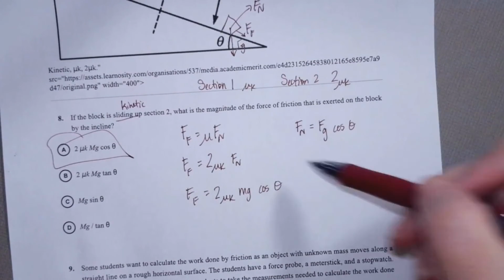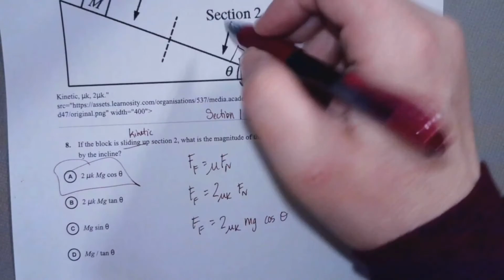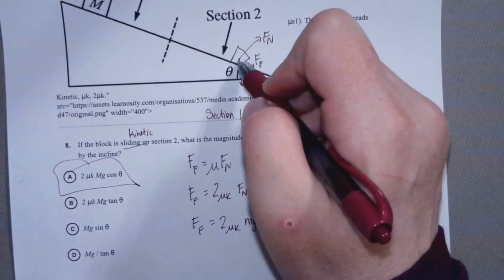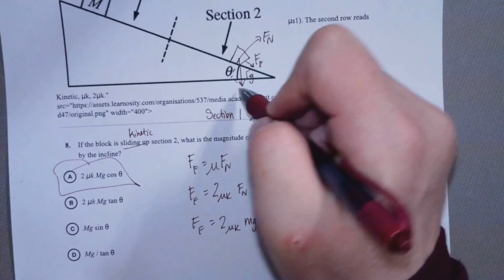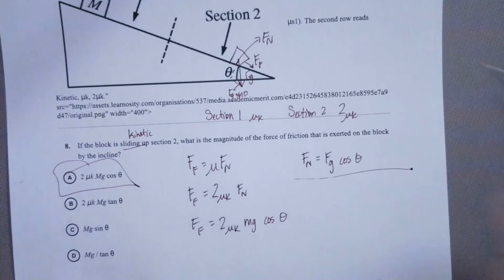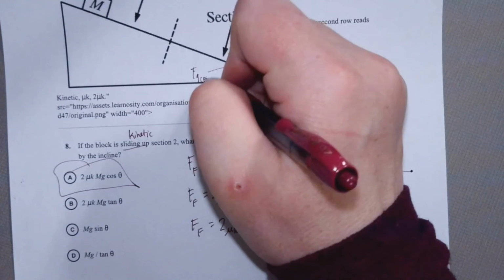If you don't know why Fn equals Fg cosine theta, again, we've got the little trick. I told you guys that Fg sine theta is sliding down the ramp, so that means the other part of it is Fg cosine theta.